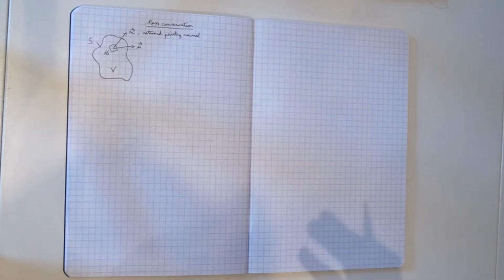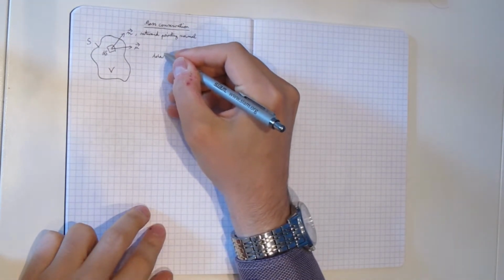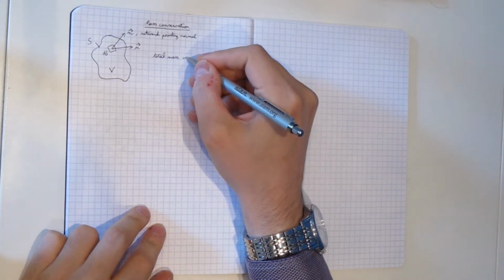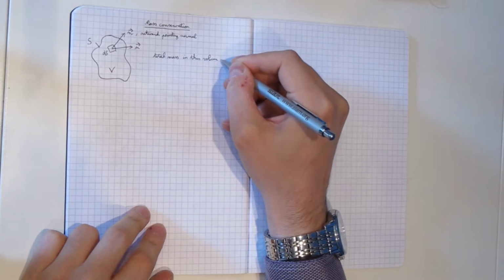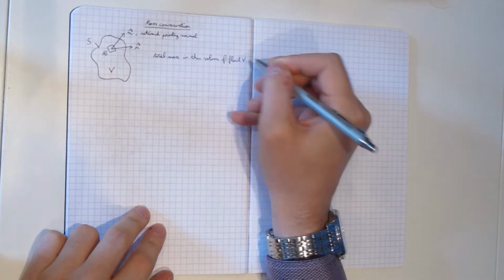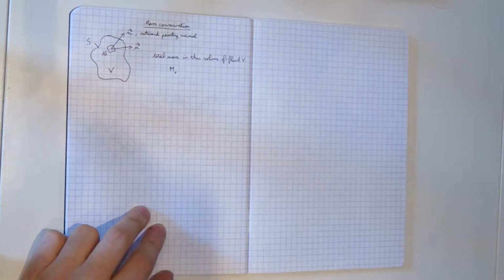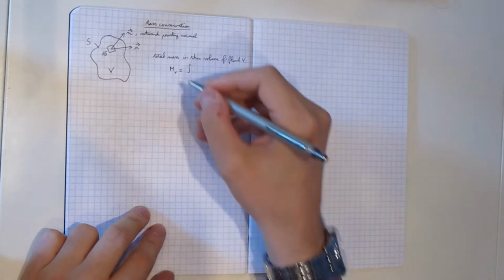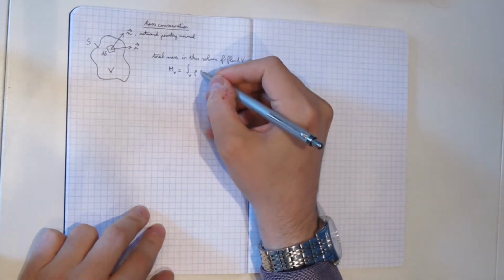We're interested in mass conservation. We can look at the total mass in this volume of fluid V, and that total mass, we will call this capital MV. That total mass is nothing else than the integral over this volume of the density rho.